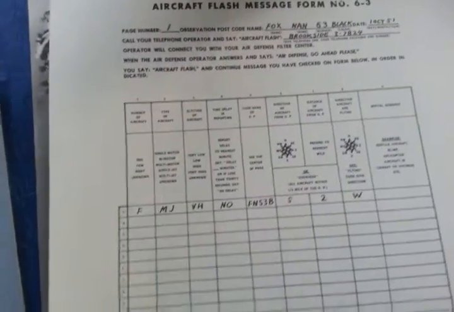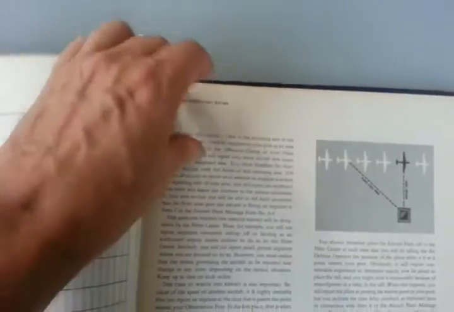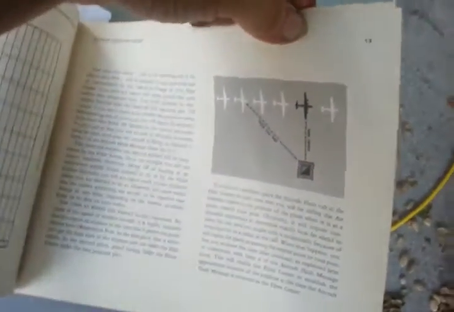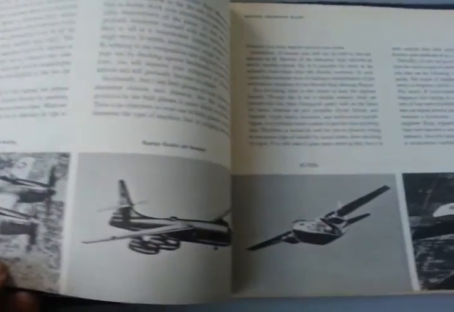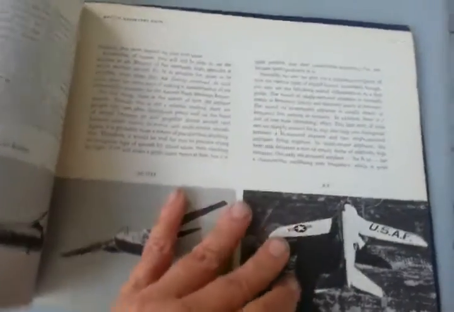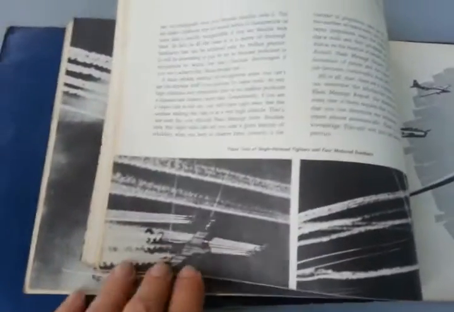Here we have the standard form, spotting a plane and reporting it. This is for defense purposes when inbound planes are of a concern. 1951. Here we have the aircraft identification. Tells you different ways of the different planes, in which jets were becoming very familiar and all too common, and how to spot them via the trails that are left behind.